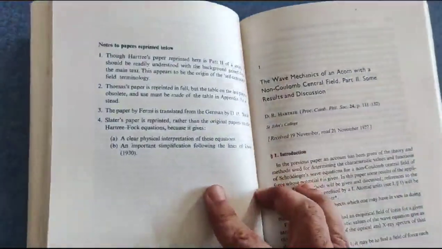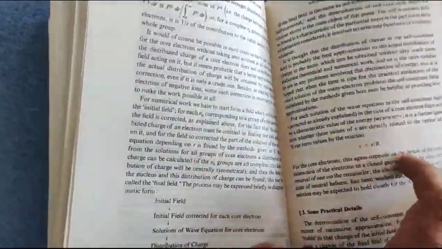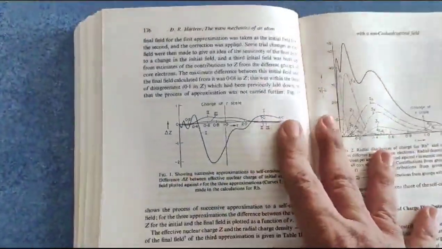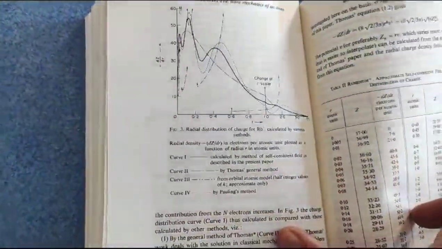Chapter 2, concepts of self-consistent field: size of atomic wave functions, wave equation for helium atom, variational calculation of ground state of helium-like system with nuclear charge Z, best possible orbitals for helium atom, Hartree self-consistent field in heavy atoms.